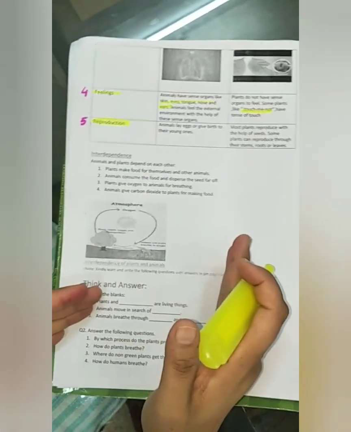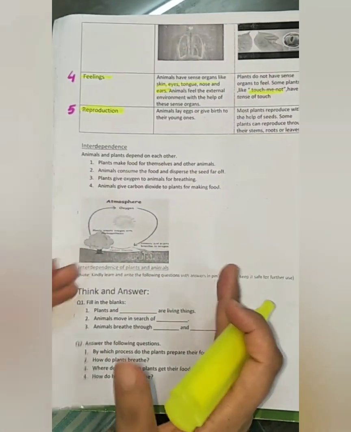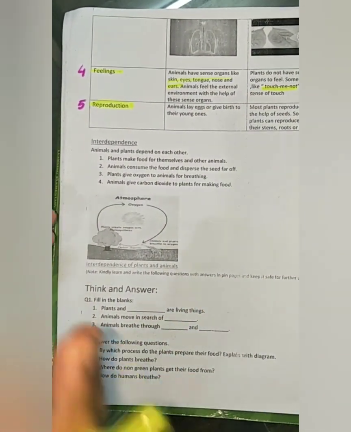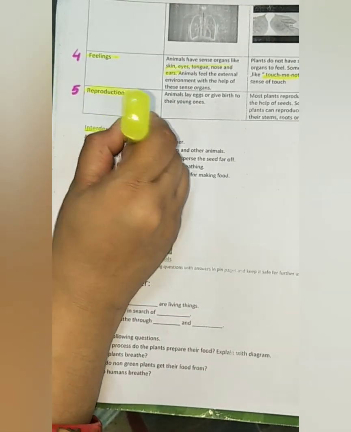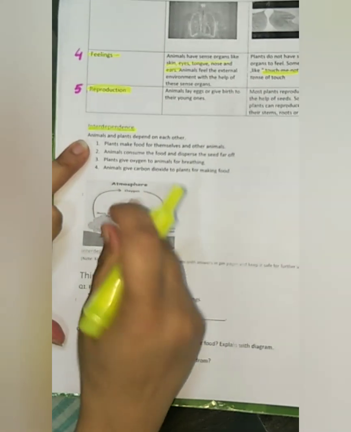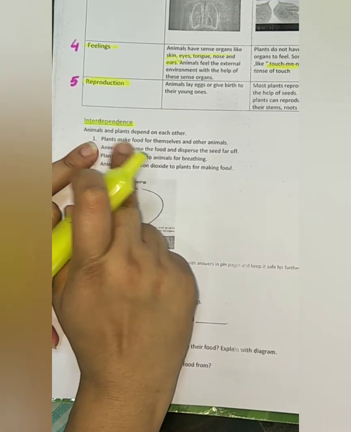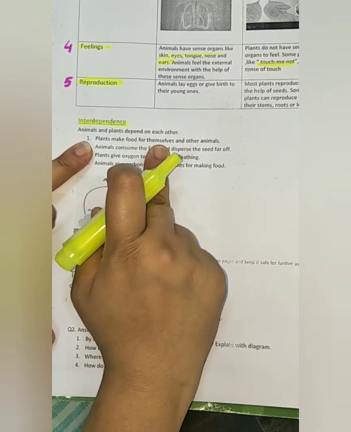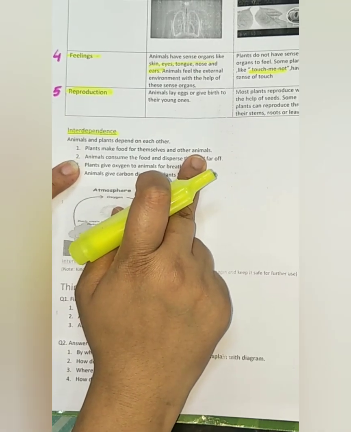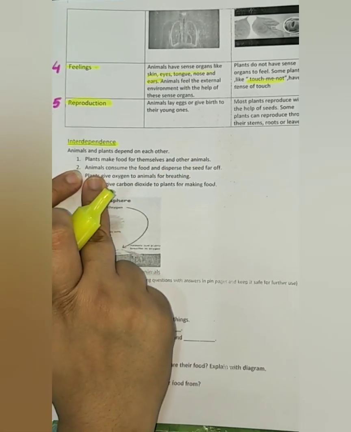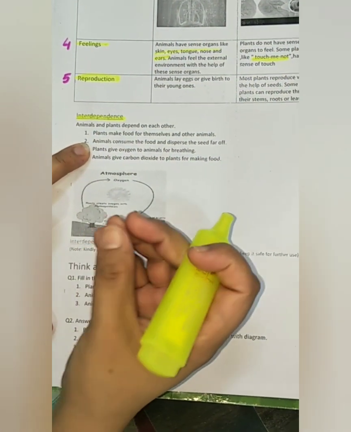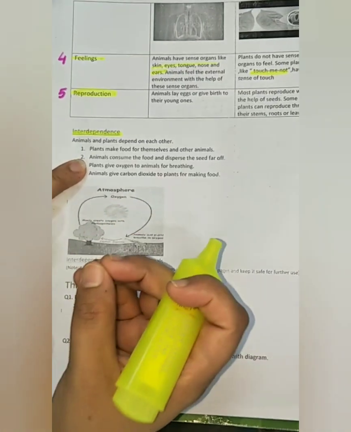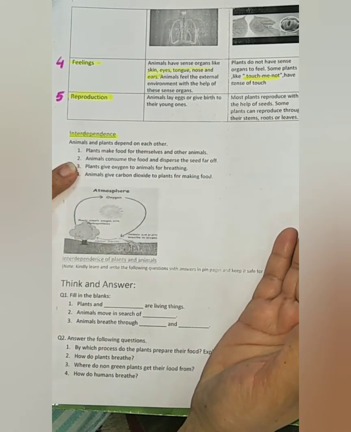Though plants and animals both are different from each other, they are interdependent. So let us study interdependence between animals and plants. Plants make food for themselves and for other animals. Animals consume this food and disperse the seed inside the fruit that they are eating far away.